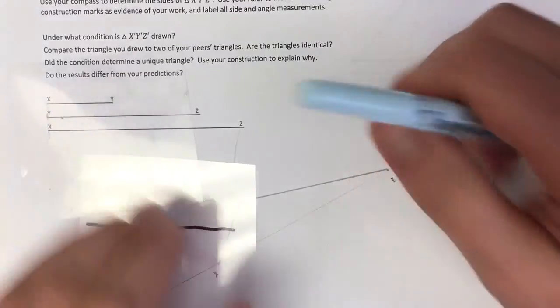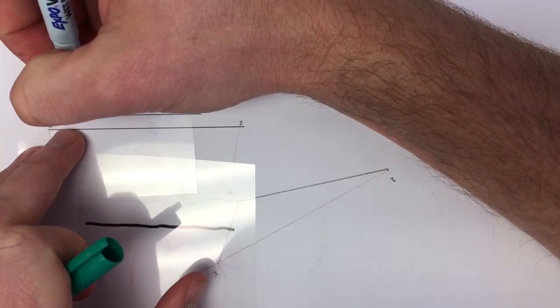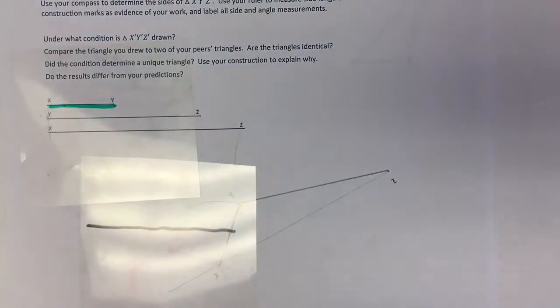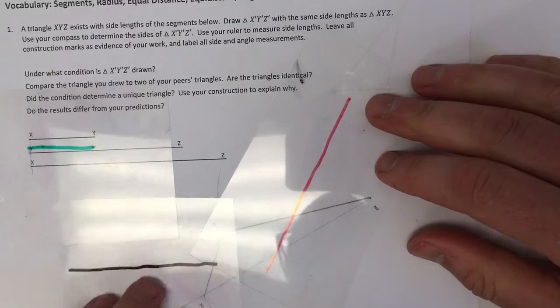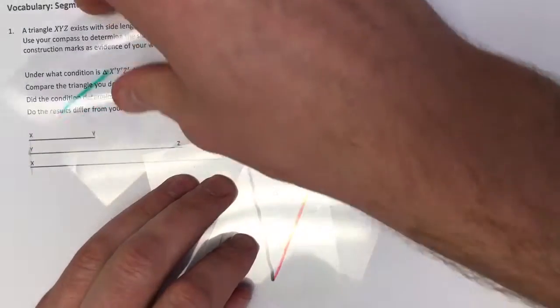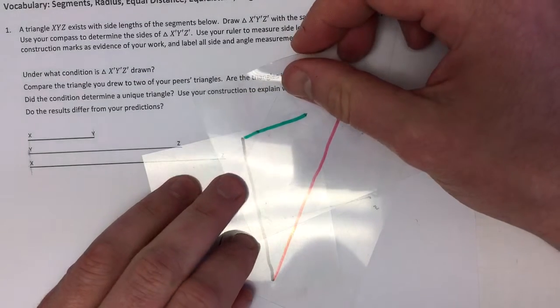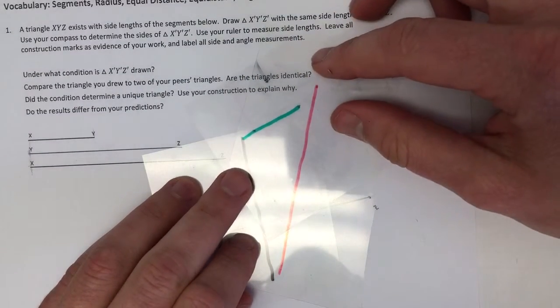And if you've done this before, you might have used straws or popsicle sticks that were cut. And basically what I want to try and do is arrange these so that I get a triangle that is different than the one I just drew.